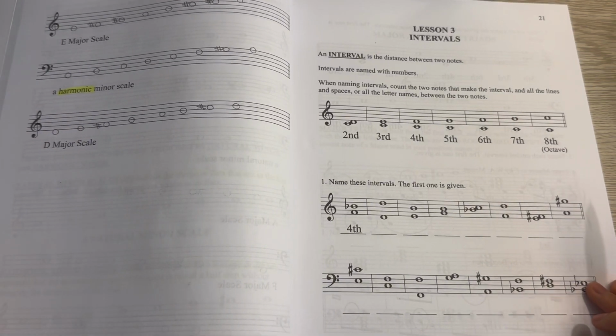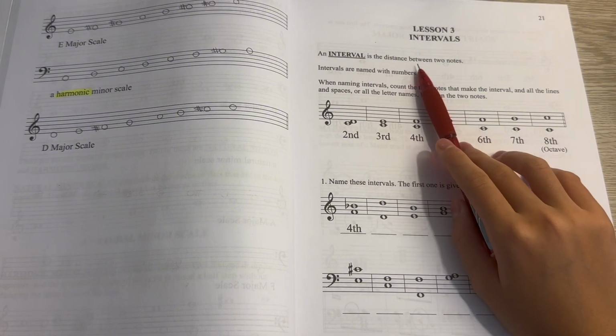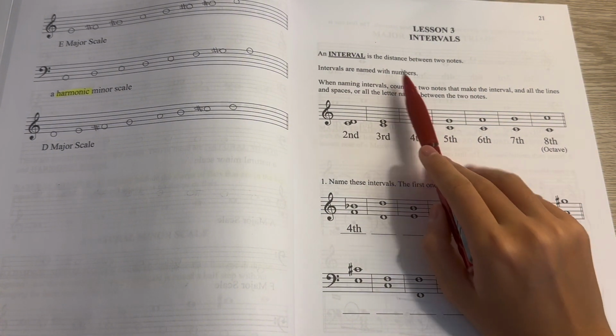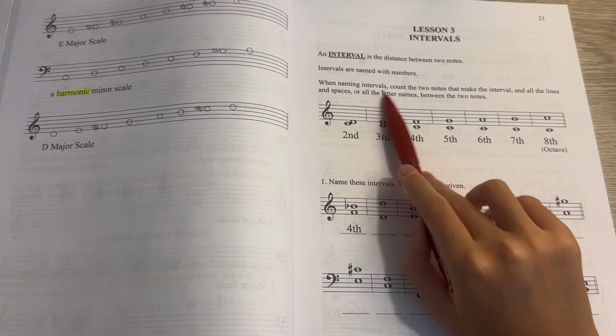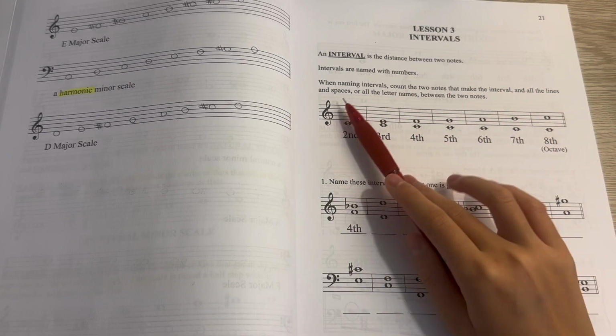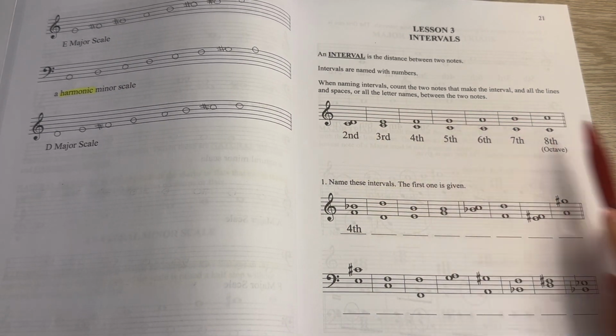Today we will be doing lesson 3 on intervals. An interval is the distance between two notes. Intervals are named with numbers. When naming intervals, count the two notes that make the interval and all the lines and spaces, or all the letter names, between the two notes.